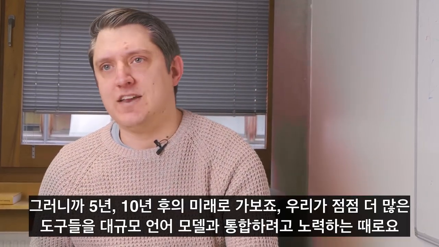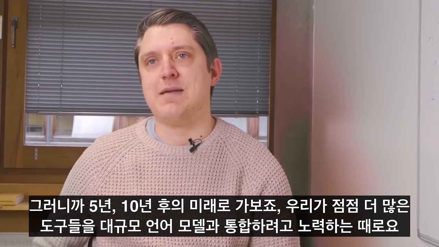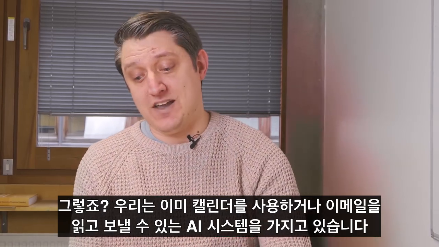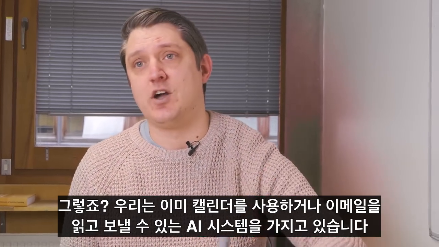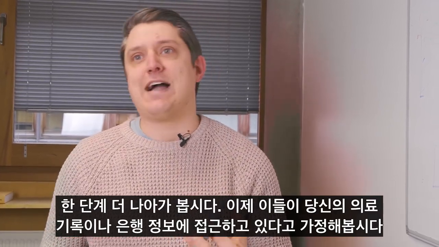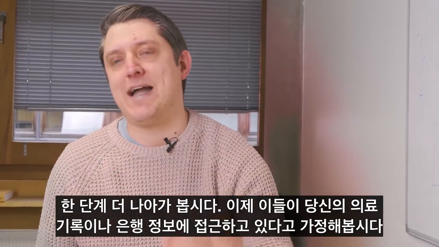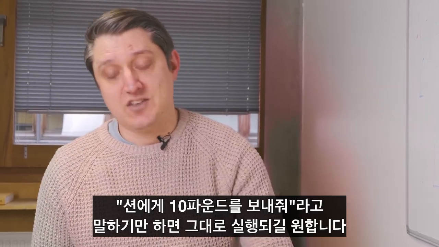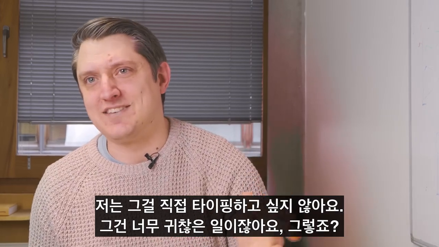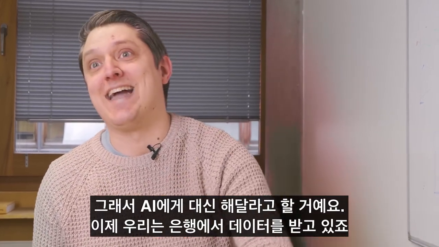So let's go 5-10 years in the future when we're trying to integrate more and more tools with these large language models, right? We already have AI systems that can use your calendar or read your emails, send emails. Let's take that a step further. So now they're accessing your medical records or they're accessing your bank details. I want to be able to say, send £10 to Sean, and that goes off. I don't want to type that in. That's an effort, right? So I'm just going to get the AI to do it for me.